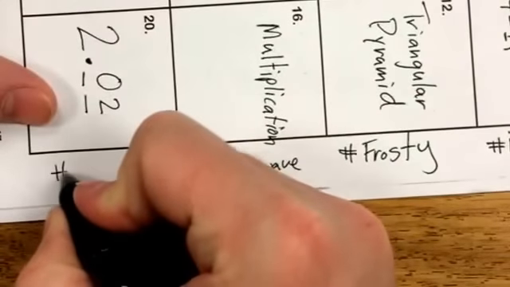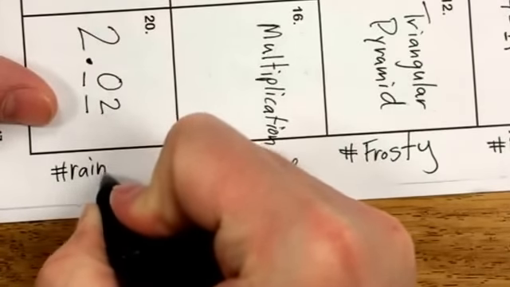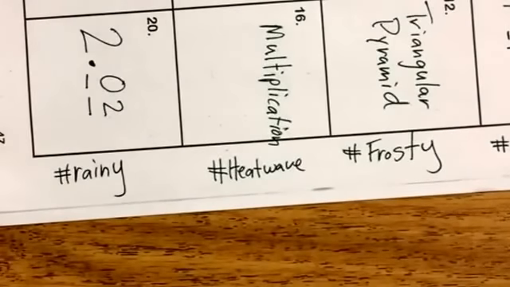So, hashtag today, rainy. While it's warm, it's still going to be rainy out today, okay? So, we're going to have a great Friday, guys. We got a lot of hands-on activities. Let's rock and roll today.